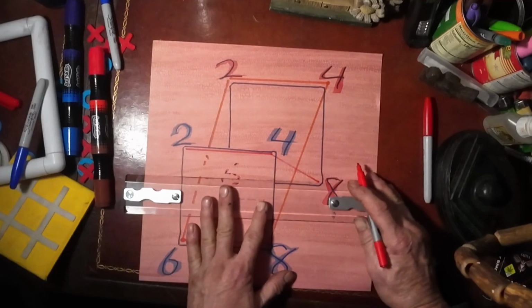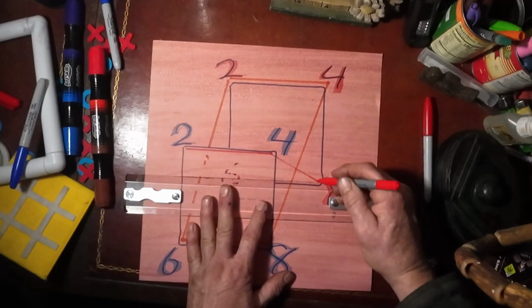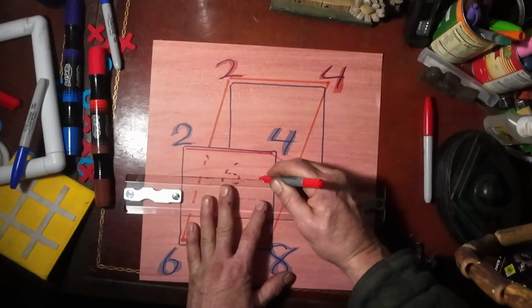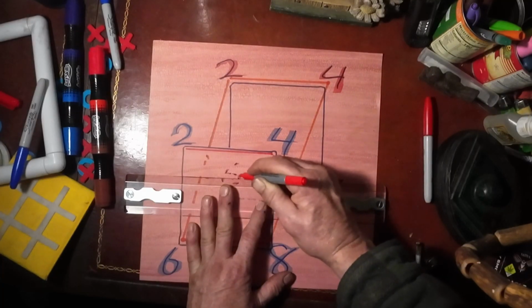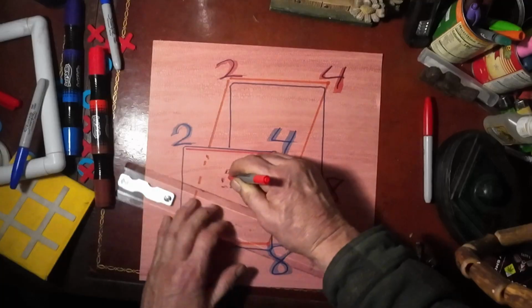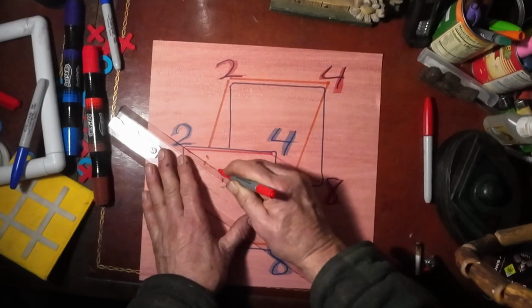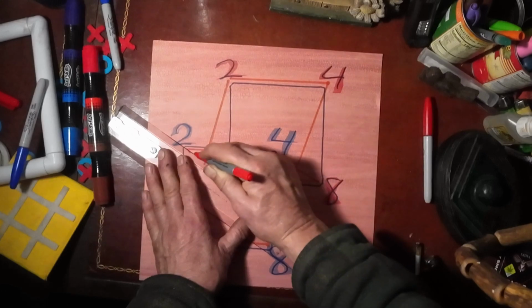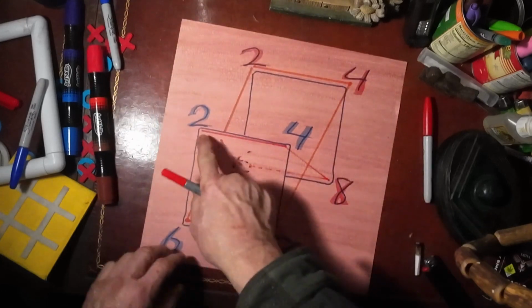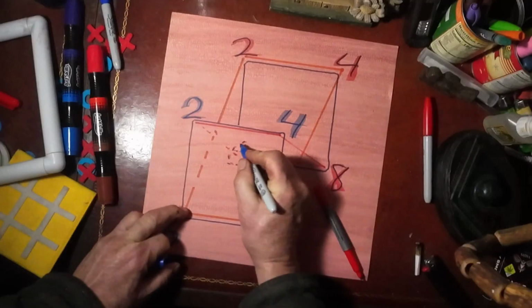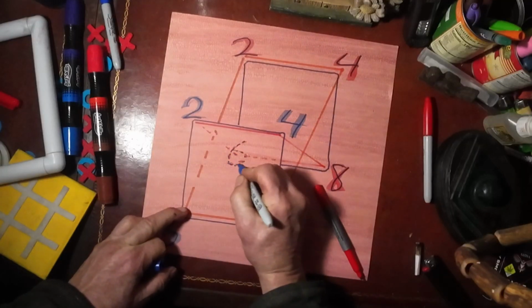And then over here to the 6, and I got to go dot, dot, dot, dot, dot, and then back up to the 2, which would be a dot, dot, dot, dot, dot, dot. See, we got 2, 4, 8, 6. Now I want to make this, you can see it better.